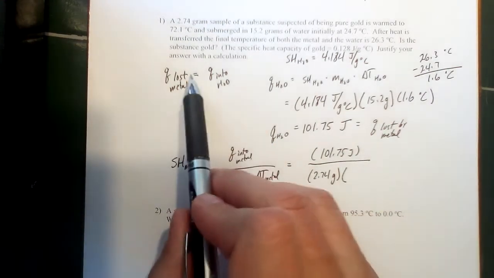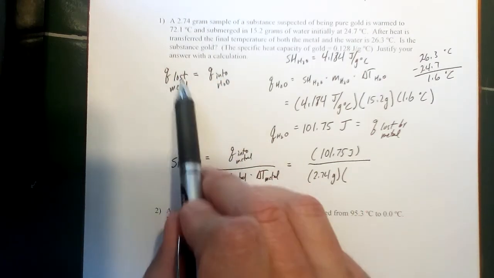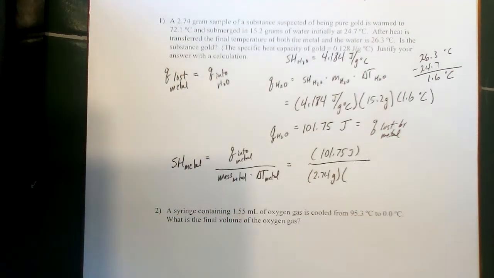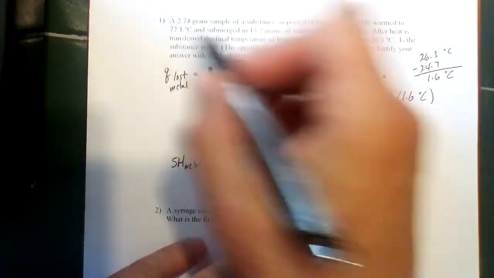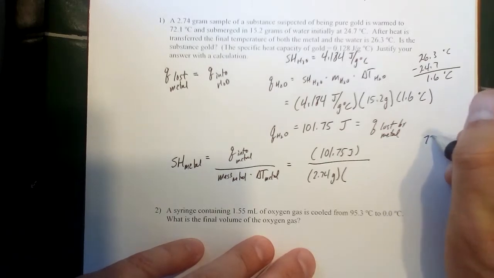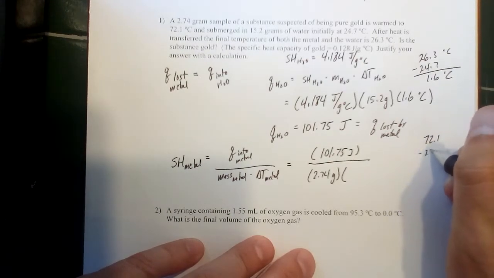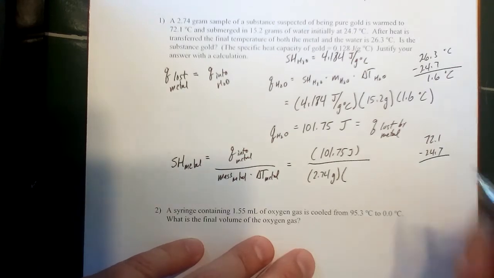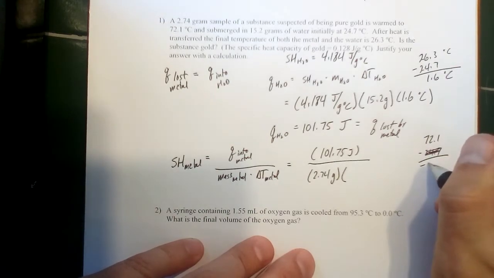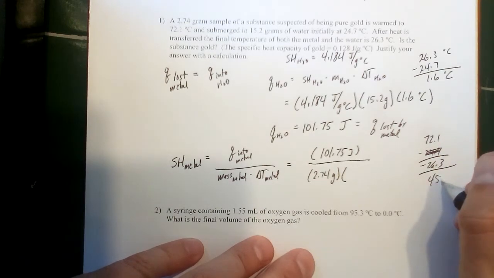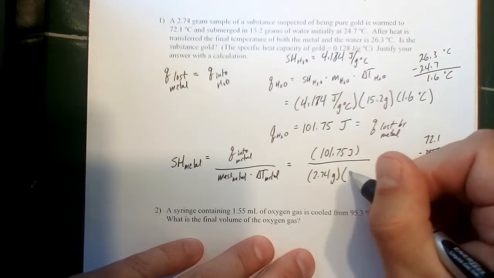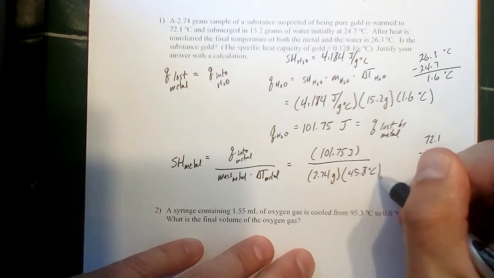Like we've talked about before, I usually avoid the negatives by using the descriptions of whether heat went into something or out of something. So heat that's lost, you could also say is negative. But in this case, I'm going to subtract to get a positive number, because I kept a positive for Q. Nope, it's not 24.7, it's the 26.3, the final temperature that we need there. So 72.1 minus 26.3 is 45.8 degrees C. That's our temperature change. That goes in the bottom of that relationship.